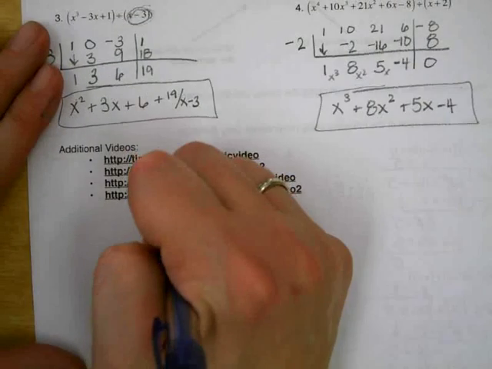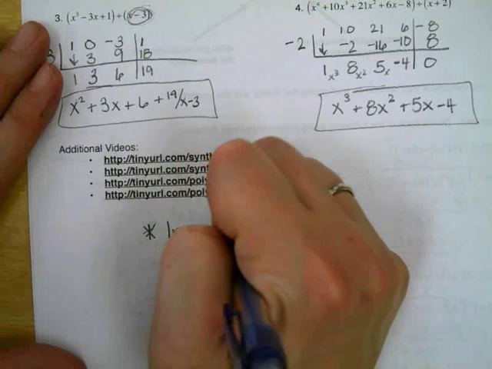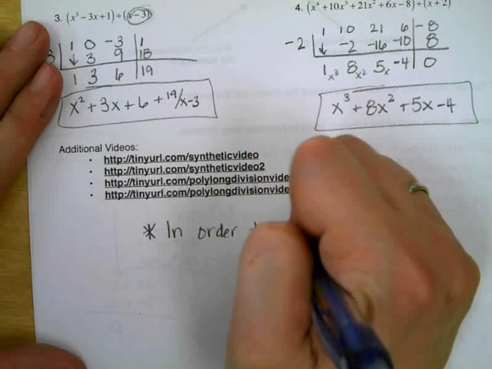In order for you to use synthetic division, this has to be true. So write this down.